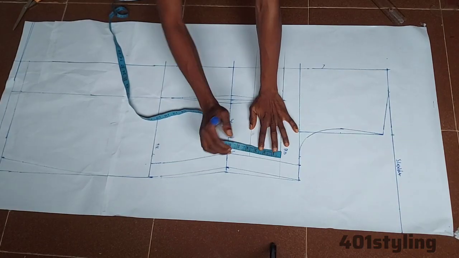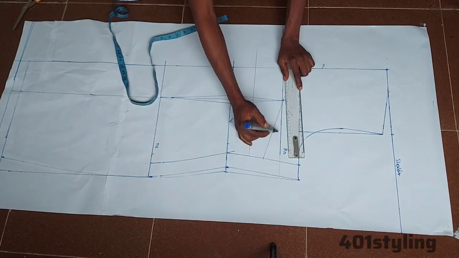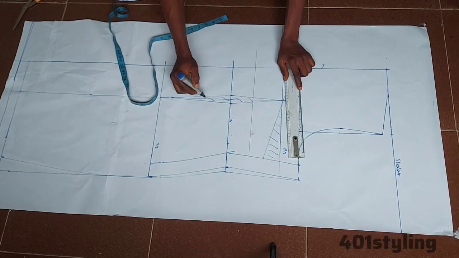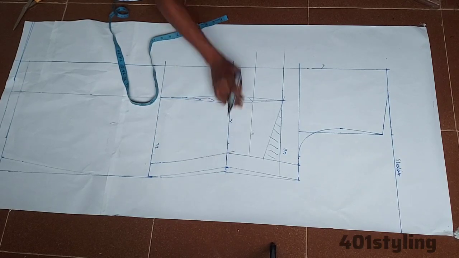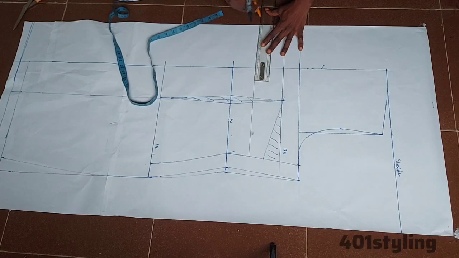After that, we are going to plot our bust dart. So you come down from your bust line by 1.5 or 2 inches. Then you connect back to the bust point. This depends on your front length and your back length measurement. Whatever difference you have between the two is what you are going to use for the bust dart.